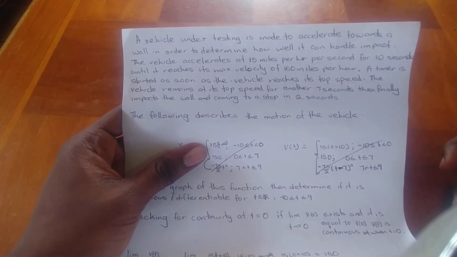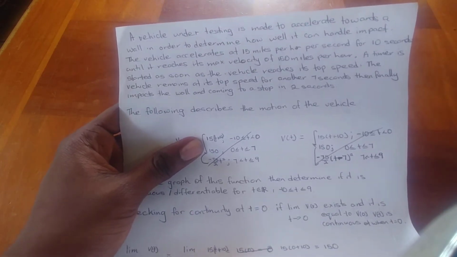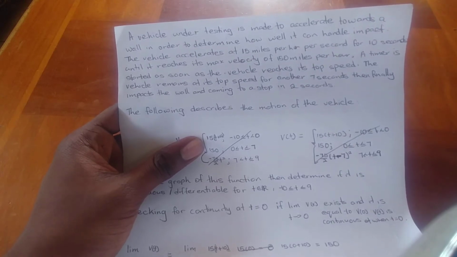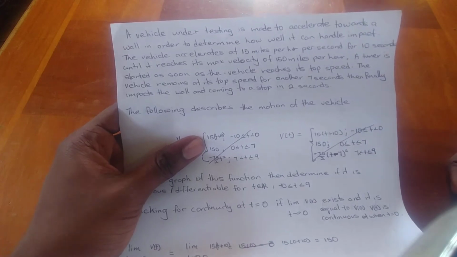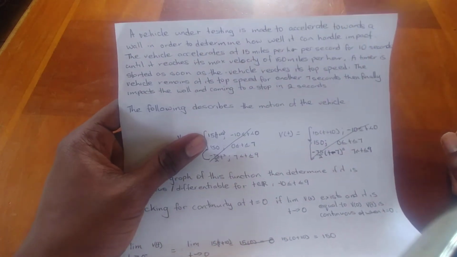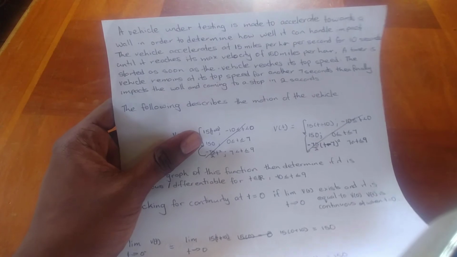A timer is started as soon as the vehicle reaches its top speed. The vehicle remains at its top speed for another 7 seconds, then finally impacts the wall and comes to a stop in 2 seconds.